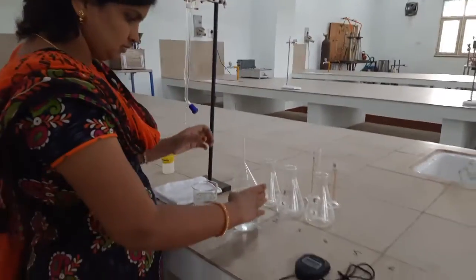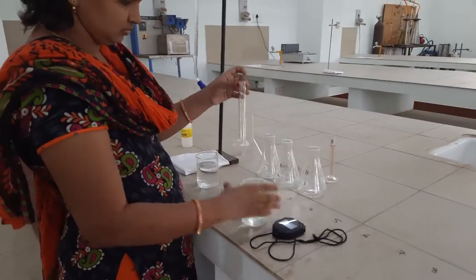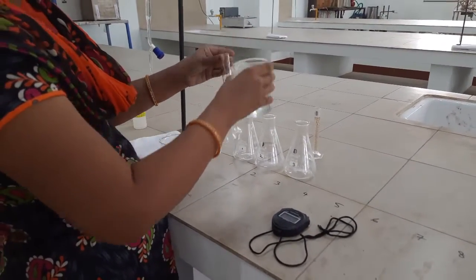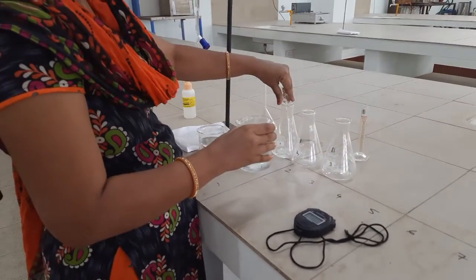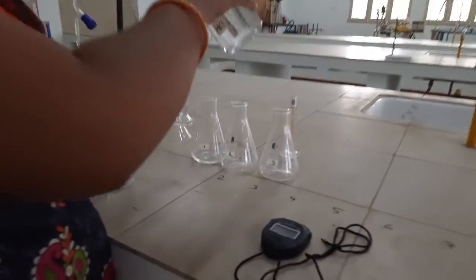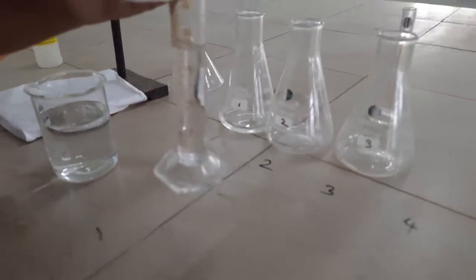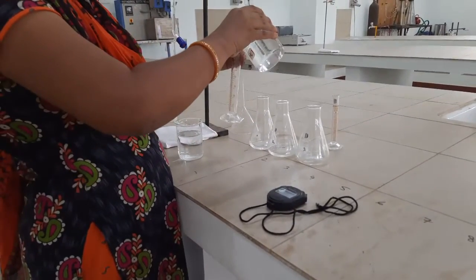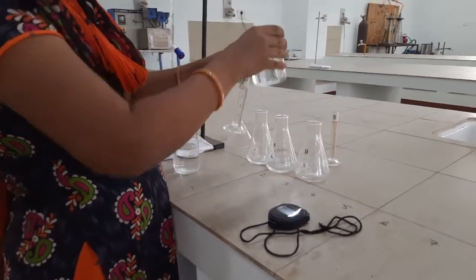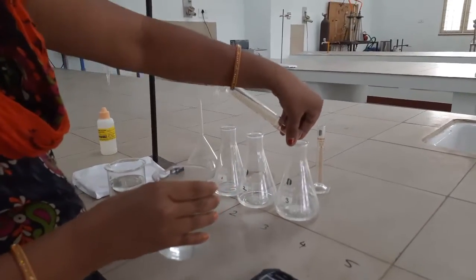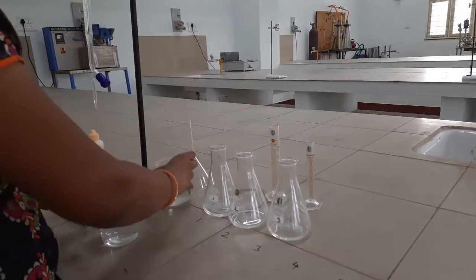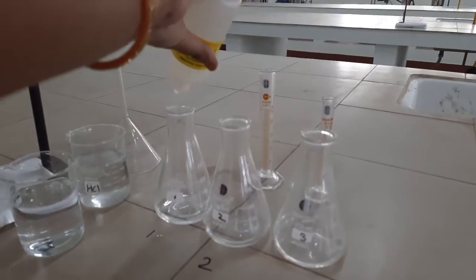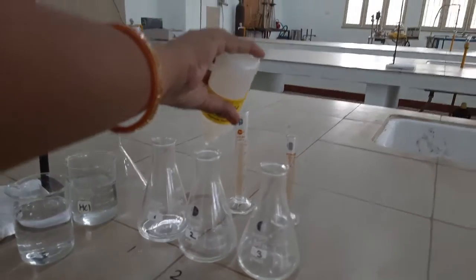Once we do that, we will take conical flasks and add 20 ml of HCl into each of the 3 conical flasks, 1, 2 and 3. So we will do 3 readings at 3 rpm. If you do 5 rpm, we will take 5 conical flasks. Okay, and we will add 2 drops of phenolphthalein indicator to each of these conical flasks.